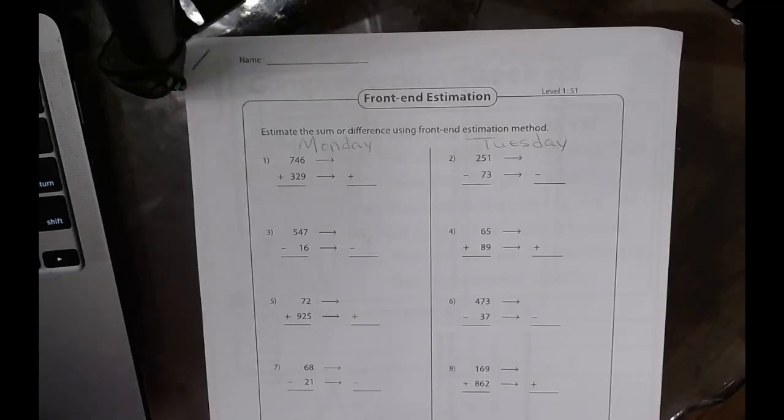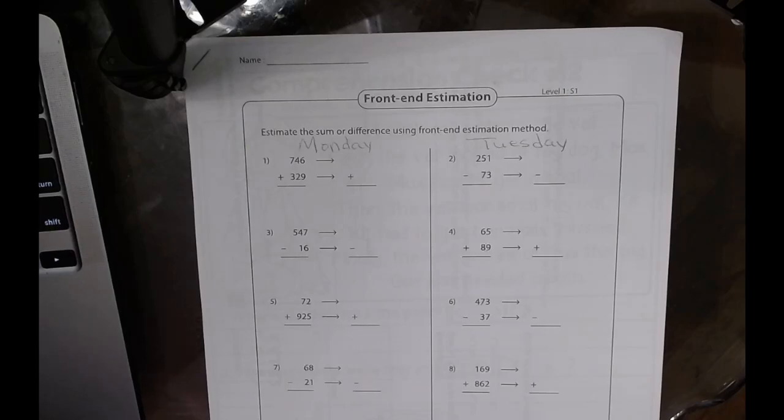This week's homework for Monday and Tuesday, we have a few problems for front-end estimation. Front-end estimation is just a different method for rounding and estimating. It's not anything new, it just has a fancy name, but it's just a different type of estimating. And we're putting this into homework because the SOL standards have changed this year. So we're thinking, well, not us, but the higher ups are thinking that we're going to be seeing this on the SOLs. So we want to make sure students are prepared.